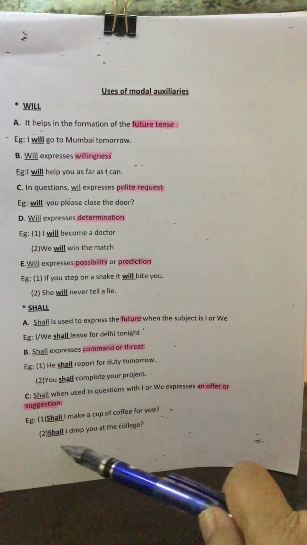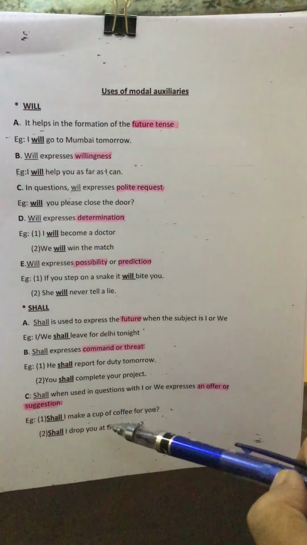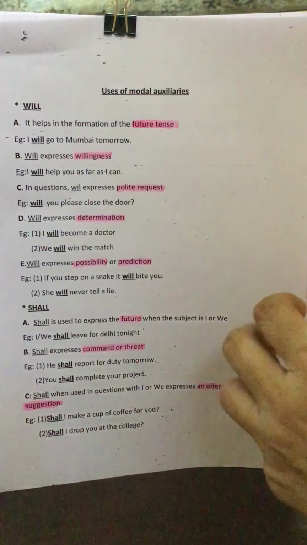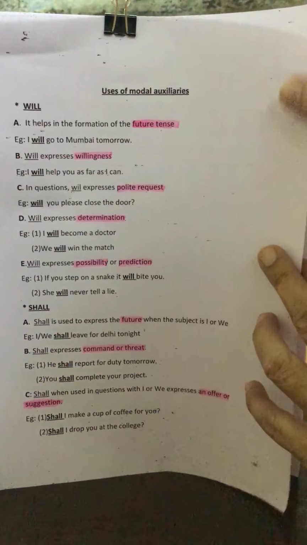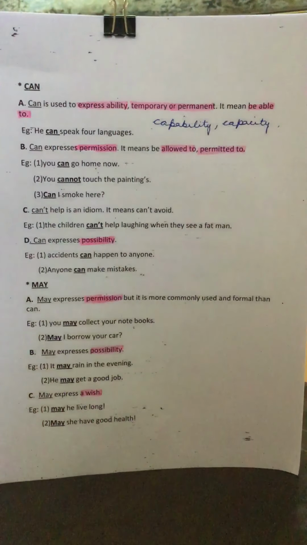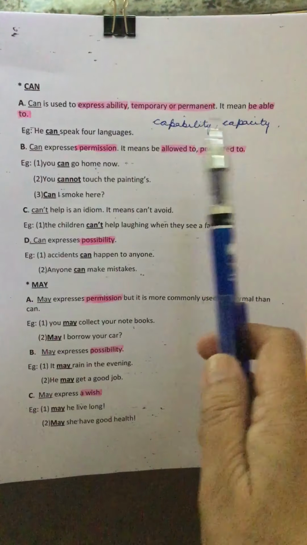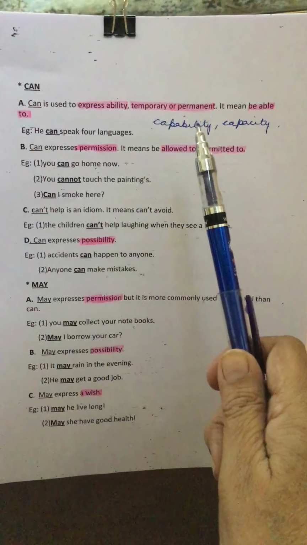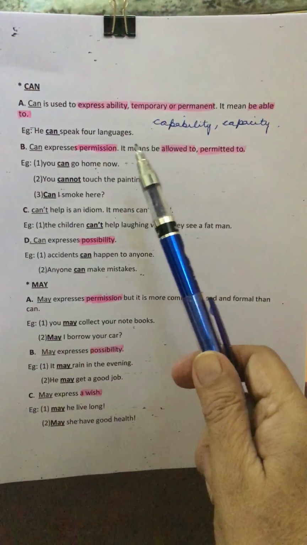Shall I drop you at the college? This is the way which is more in use now, although still I would say it has been more or less replaced by will, because that is easier, and with SMS and WhatsApp we look for the easier option.